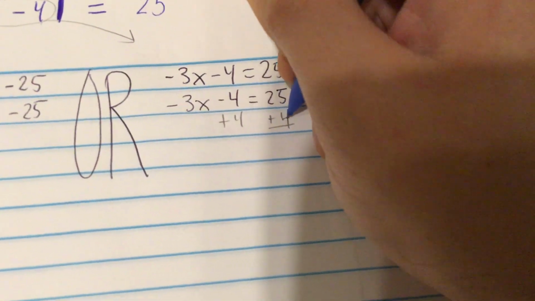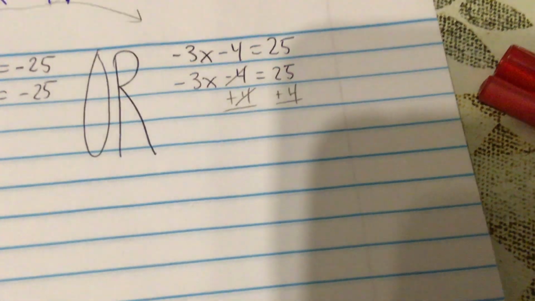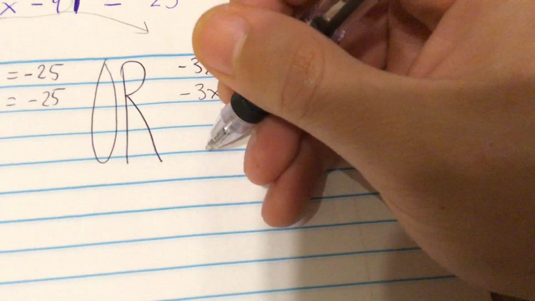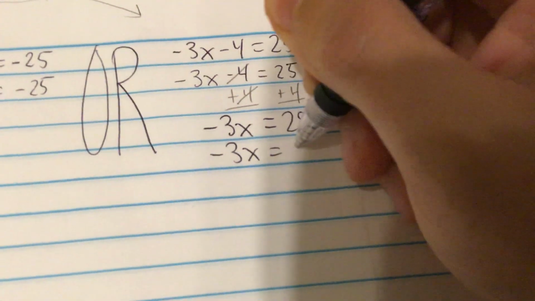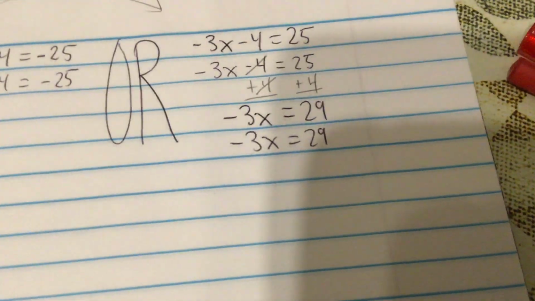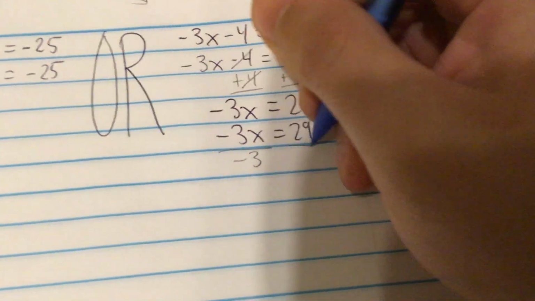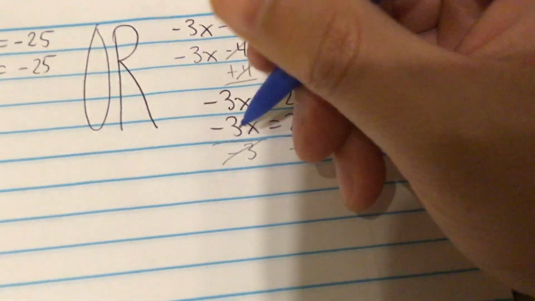So what that does is it cancels out negative 4, leaving me with negative 3x is equal to 29. Now, in order to isolate x, I'm going to divide both sides of the equation by negative 3.